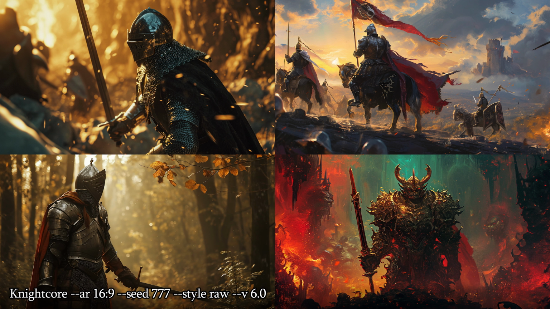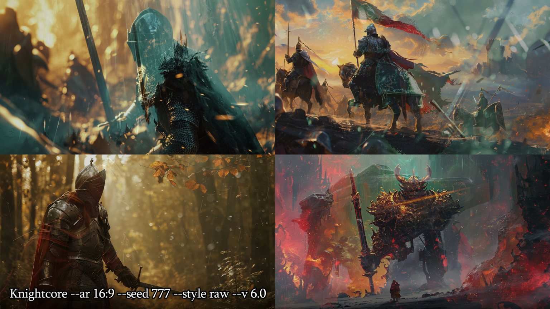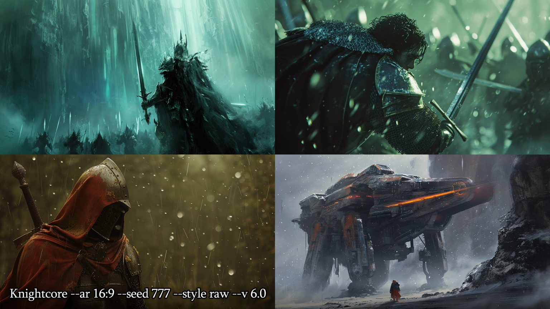Knightcore. I liked the original style images I created with this style more than what came out after the new update. But the new ones do look nice and atmospheric. I get a Lord of the Rings feel from the top left image, Game of Thrones feel from the top right, and Star Wars from the lower right image.